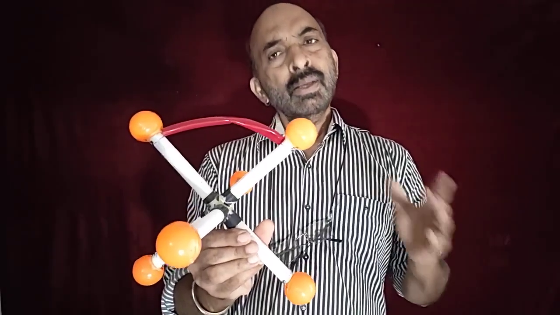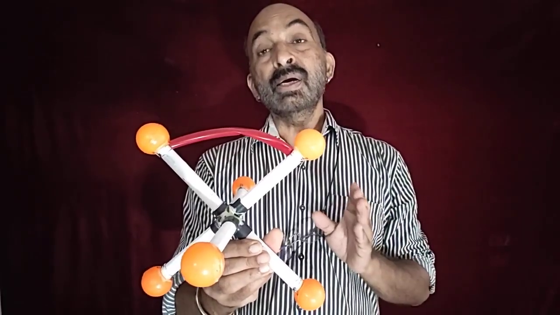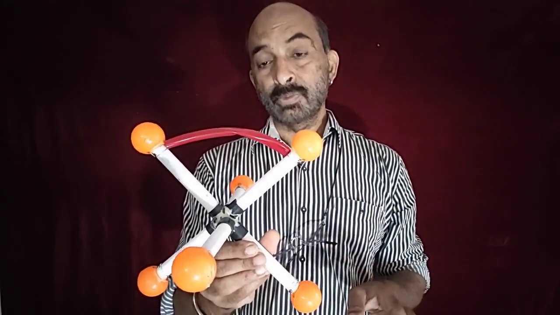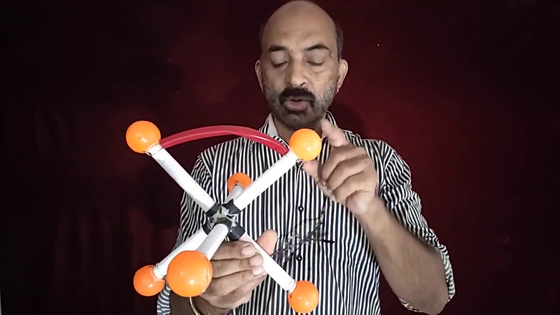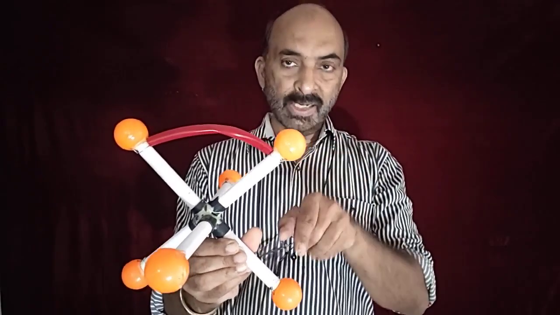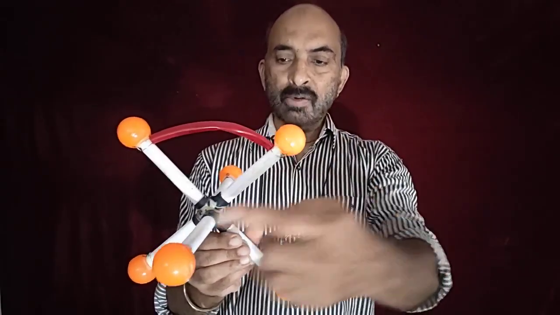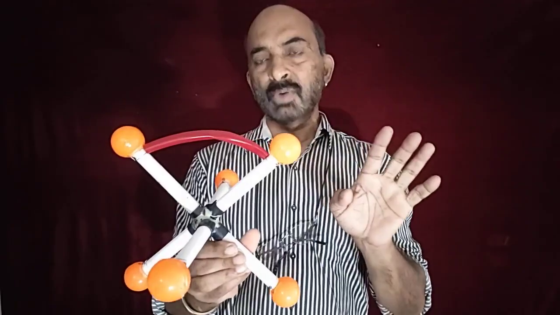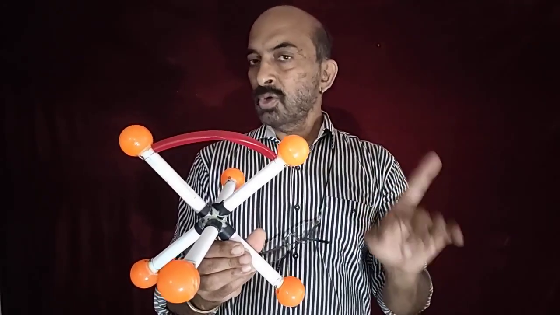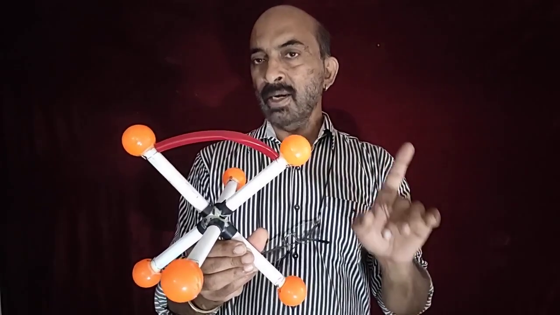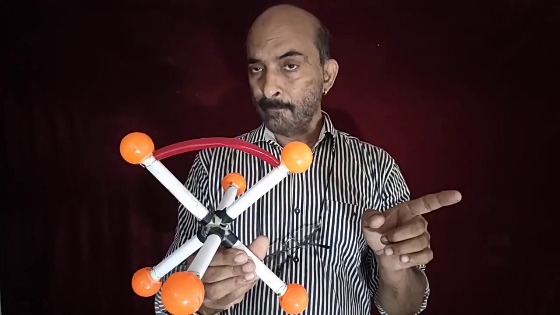Even now, this molecule does not have geometrical isomerism. You know why? All the pairs of ligands at 90 degrees are identical. Whether you place it here or here or anywhere in this molecule, you get only one variety. So you don't get a geometrical isomer for the Ma4B2 type molecule.